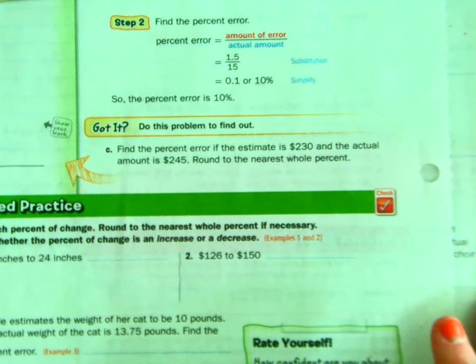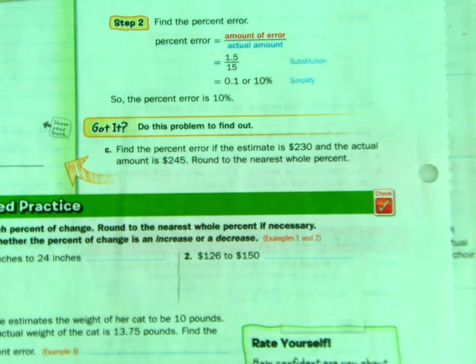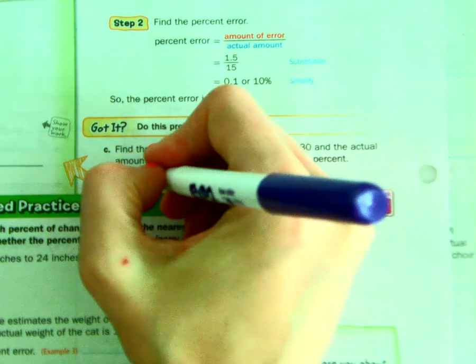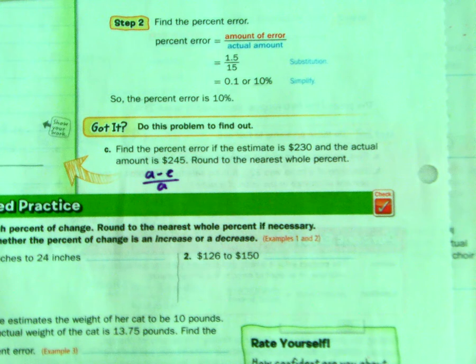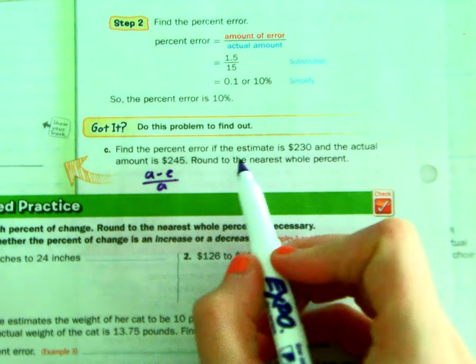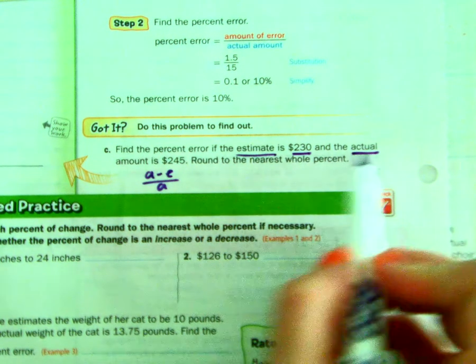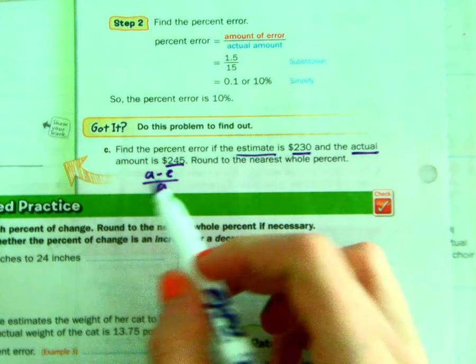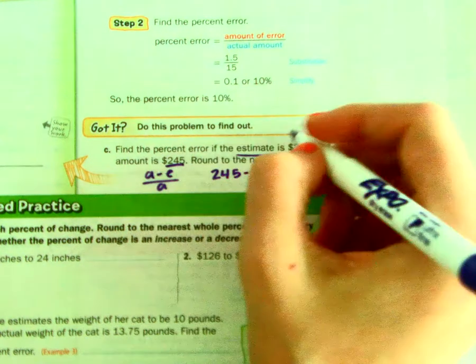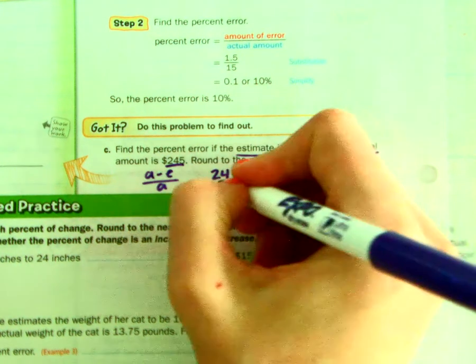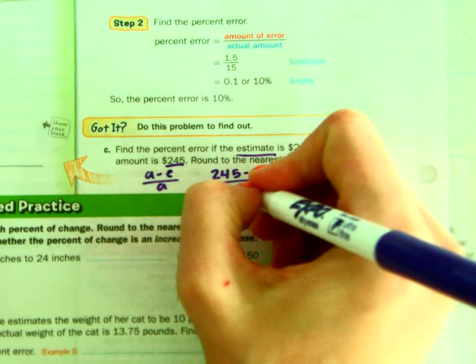it says to find the percent error if the estimate is $230 and the actual amount was $245. Round to the nearest whole percent. Again, I'm going to start with my equation, actual minus estimate divided by actual, and then I'm going to fill in the pieces I know. Well, I estimated 230 and it was actually 245. So my actual was 245 minus my estimate, which was 230. And then I'm going to divide that by my actual amount, which was 245.